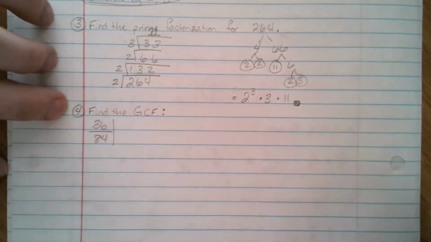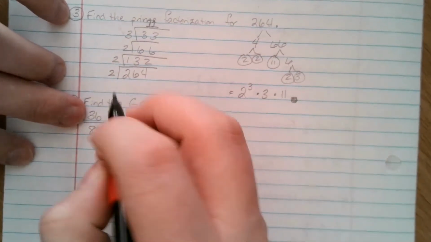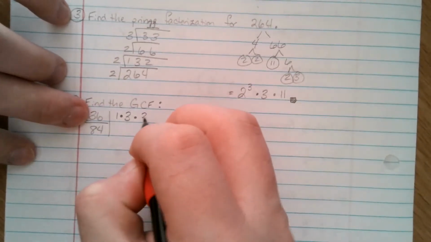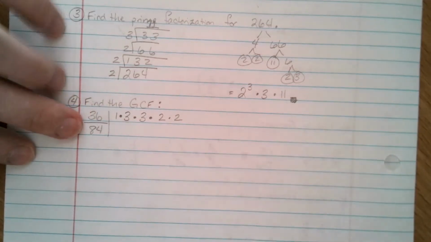So 36 is divisible by 3, so that is 12. 12 is divisible by 3, and 4 is 2 and 2.